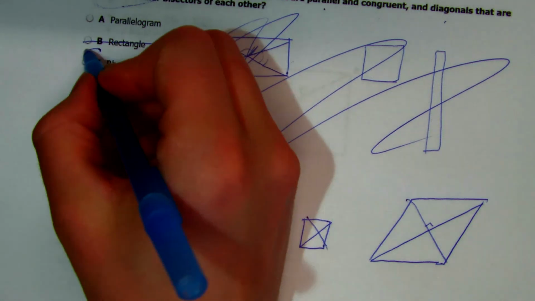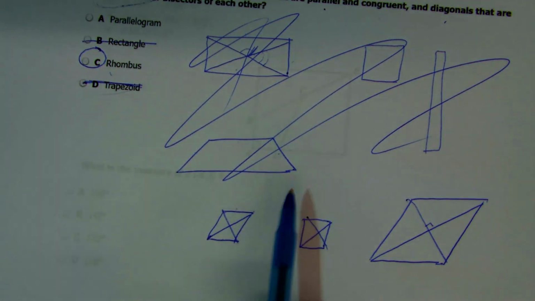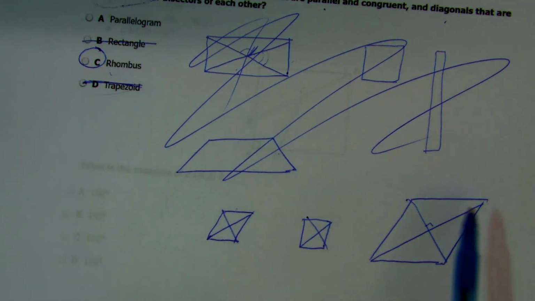It's going to be C. This is one of the most annoying questions on the SOL. I would say to answer this question, you're probably going to have to draw 3, 4, 5 different pictures, just so you can get an idea of what's going on.